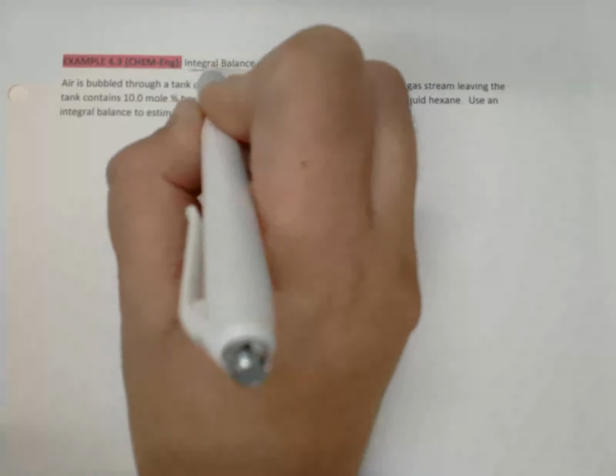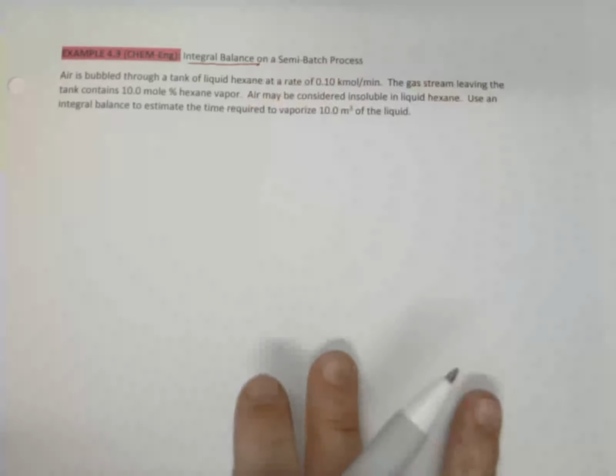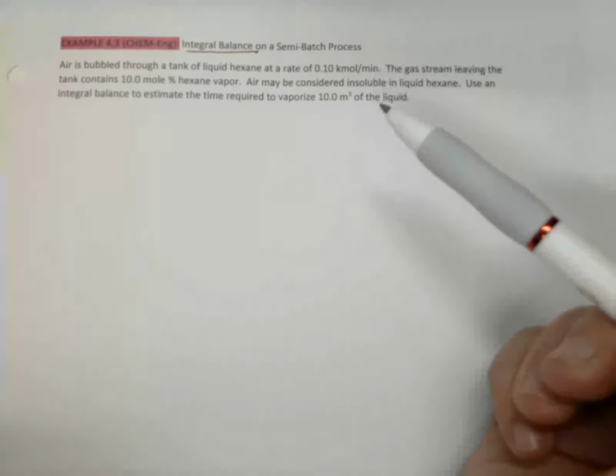All right, so let's talk about example 3.4, and this is going to be an example of an integral balance. These have a different format than most of our balances. Most of what we see will be a differential balance, but this is an example of an integral balance. So let's take a look at what's going on in the system.